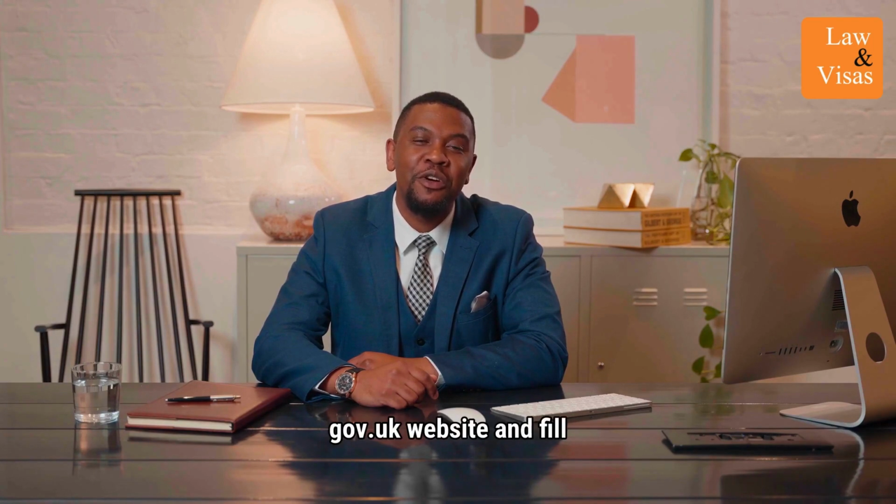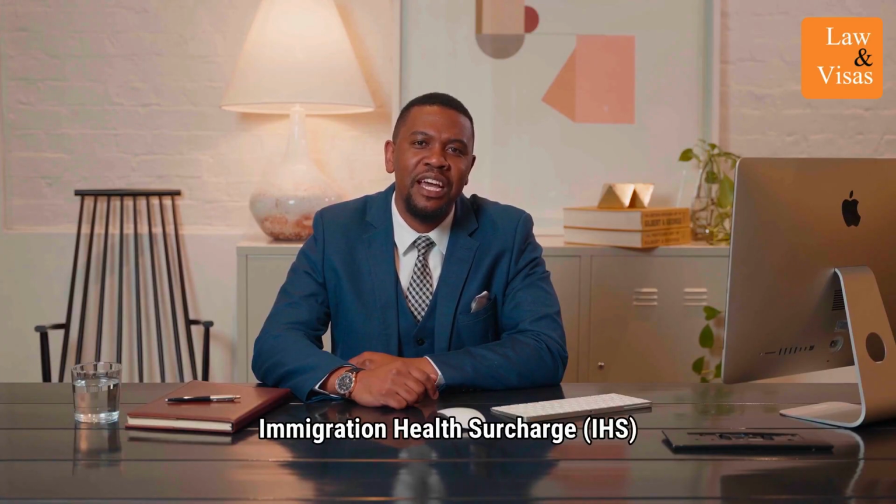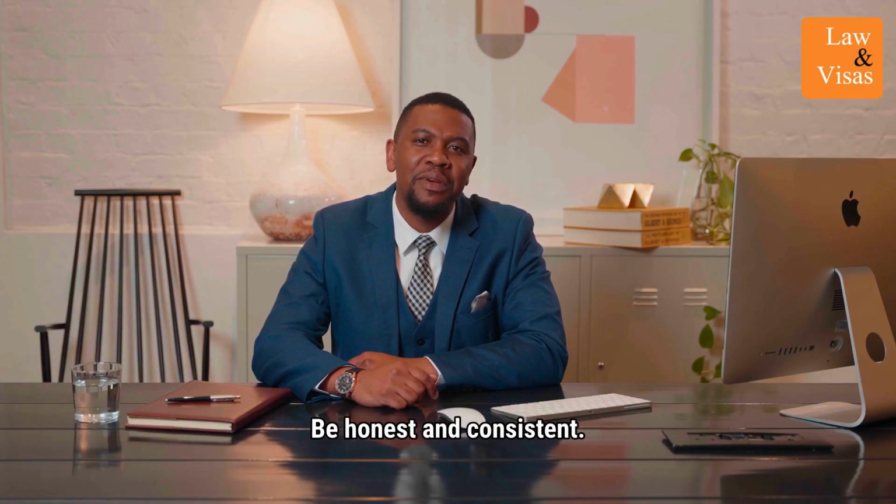Apply online. Head over to the gov.uk website and fill out the student visa application form. You'll pay £490 for the visa fee and about £776 per year for the Immigration Health Surcharge, IHS. Be honest and consistent. If you've ever had a visa refused anywhere, declare it. They will find out. Trust me.